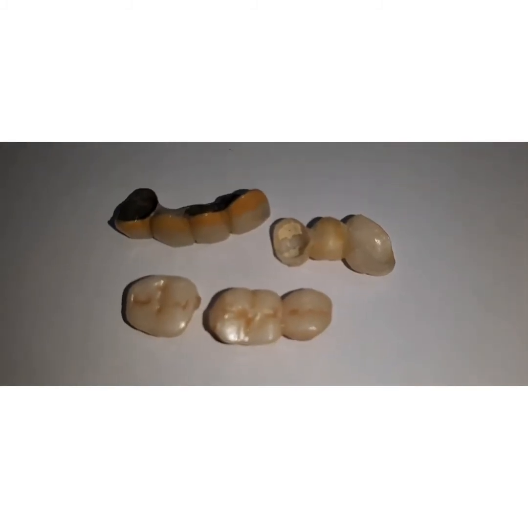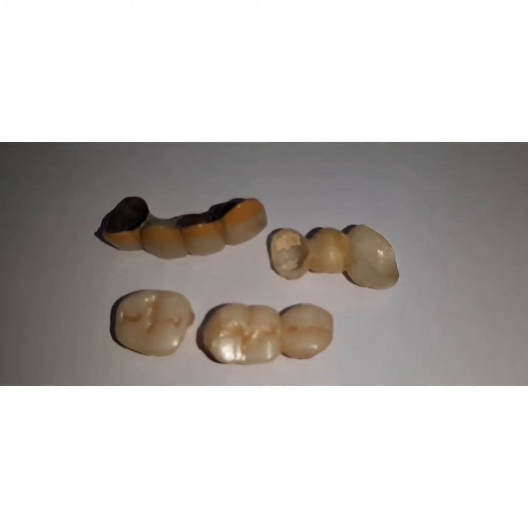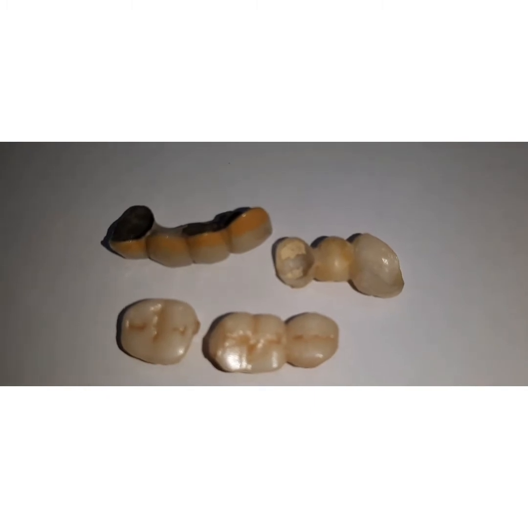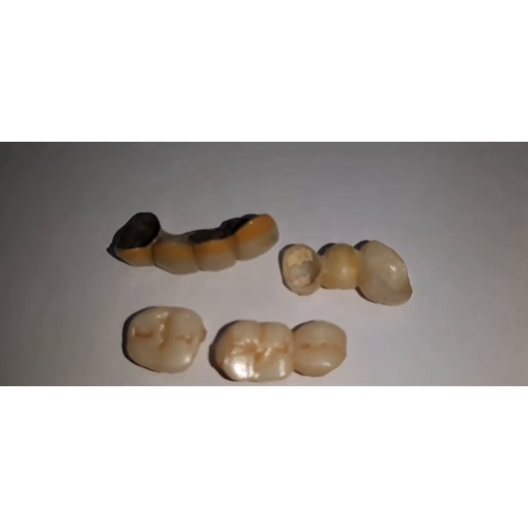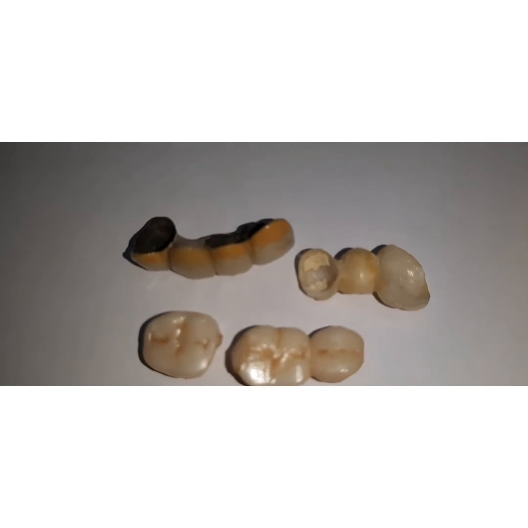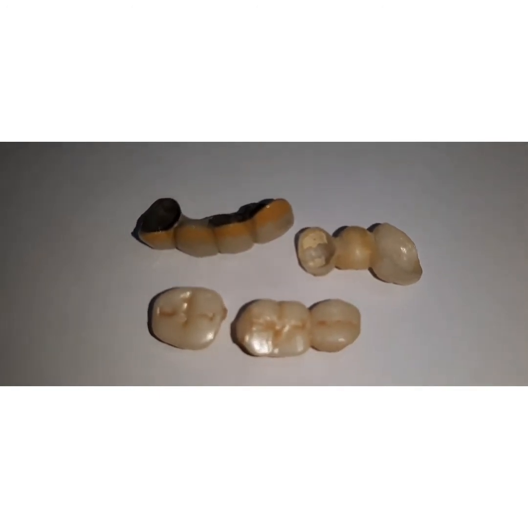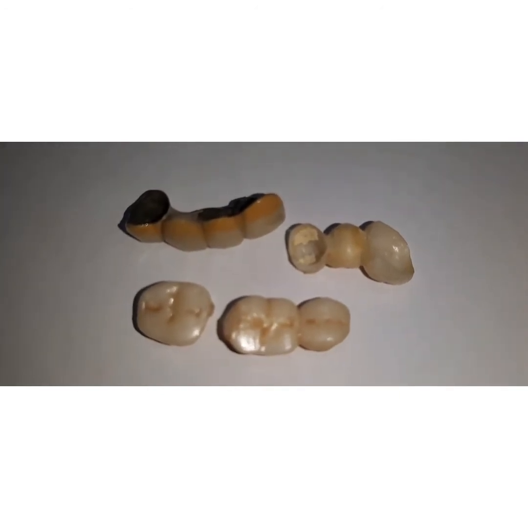So if we see all these causes of failures in fixed partial dentures, we can group them into a number of factors. These factors can be biological factors, mechanical factors, or aesthetic factors. And also there can be a psychological or psychogenic cause for fixed partial denture failure.